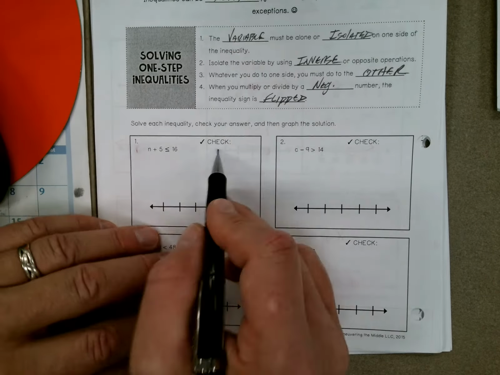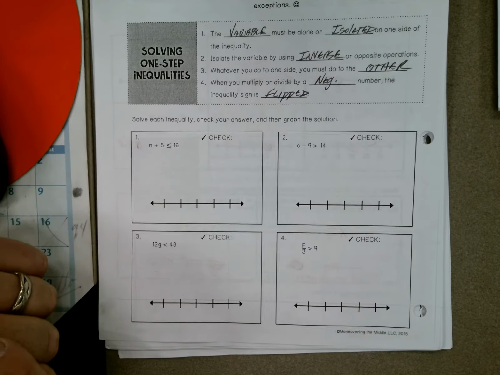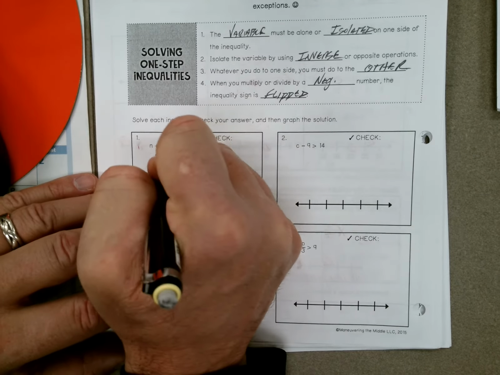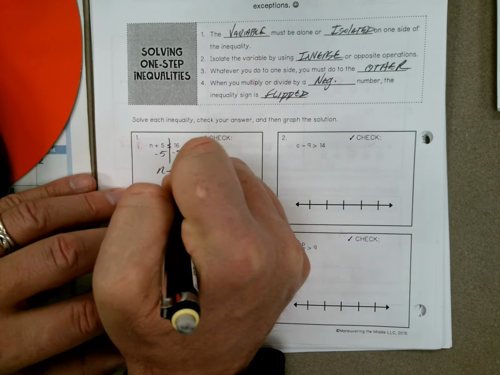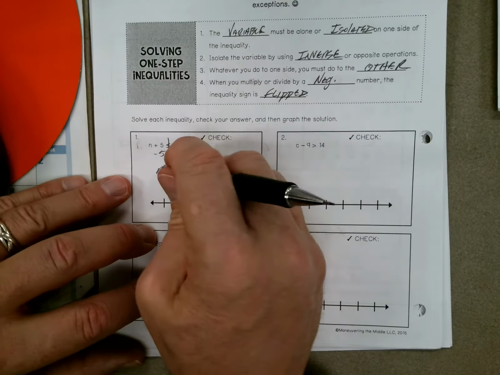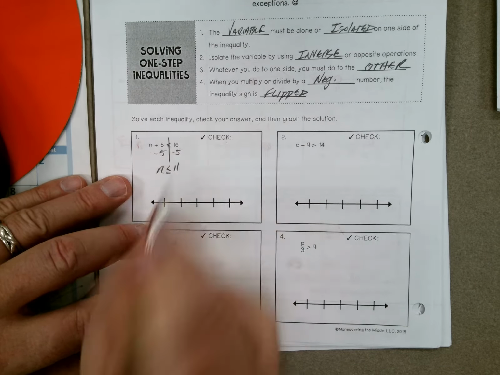All right, so n plus 5 is less than or equal to 16. So what we're going to do is balance beam. The inverse of addition is subtraction. n comes down. 16 minus 5 is 11. And I made a mistake already. I'll do that a bunch. I forgot the sign is less than or equal to.